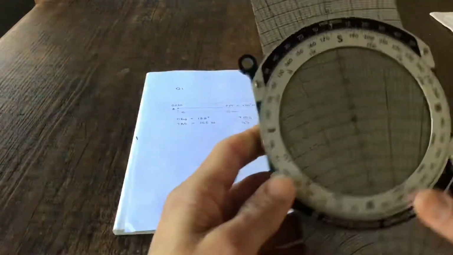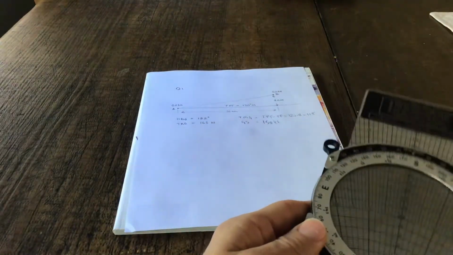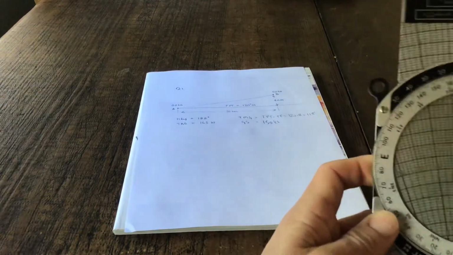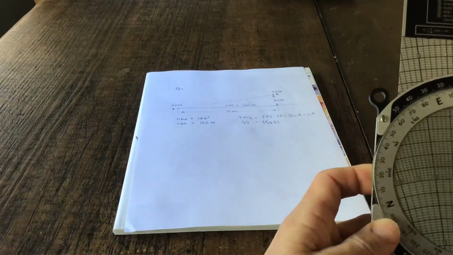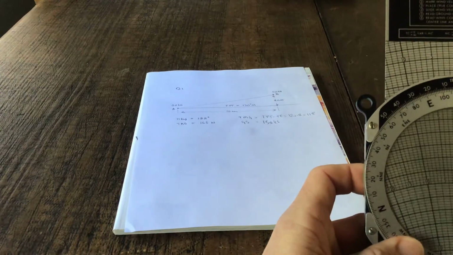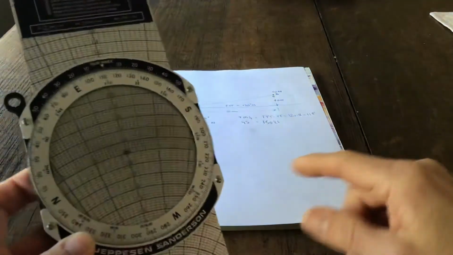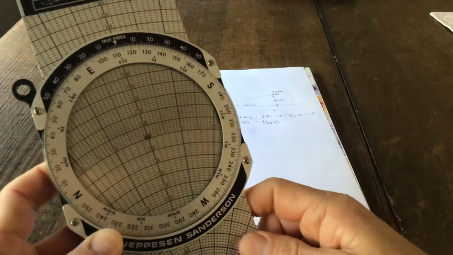So we flip over the calculator, and we're going to set our track made good, 112, at the top under the true index. 112. Like that. And our ground speed under the center.